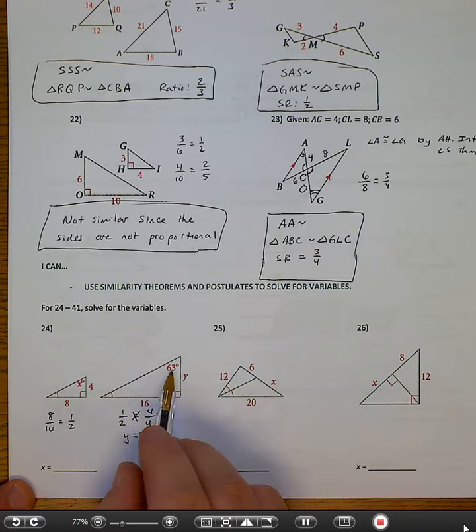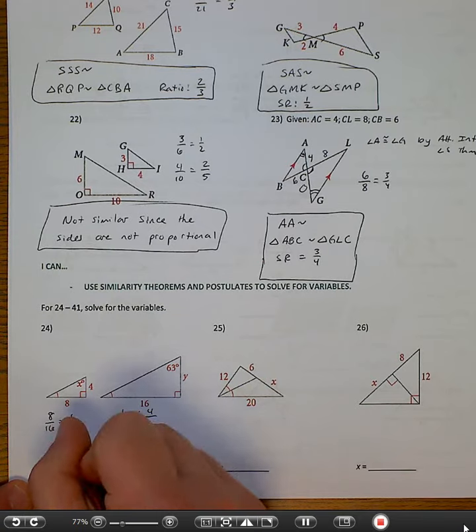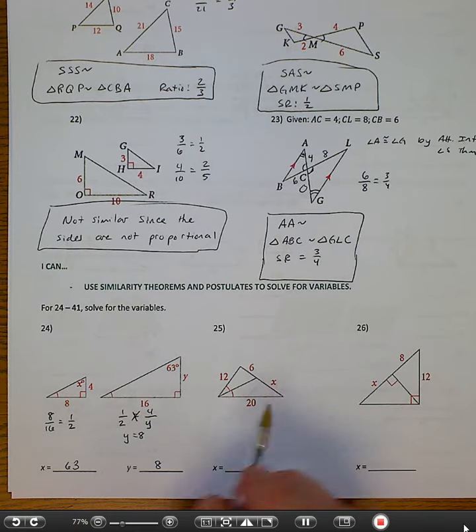X equals 63. Angles are equal, even in similar triangles. So x equals 63.